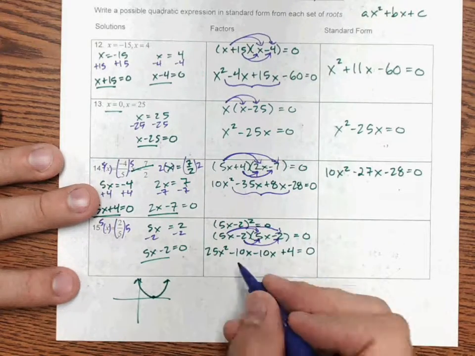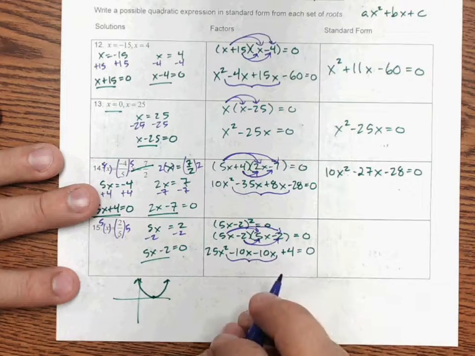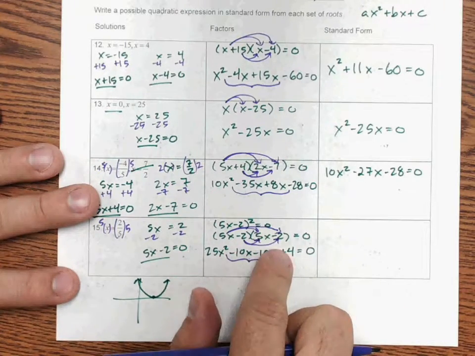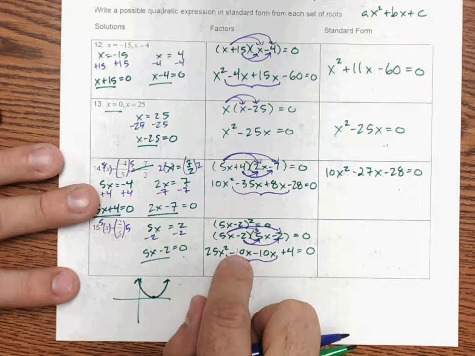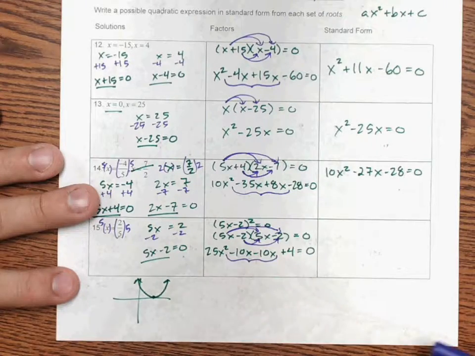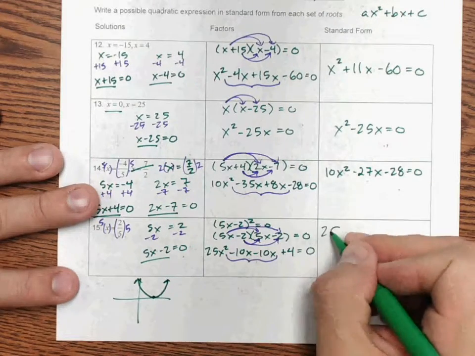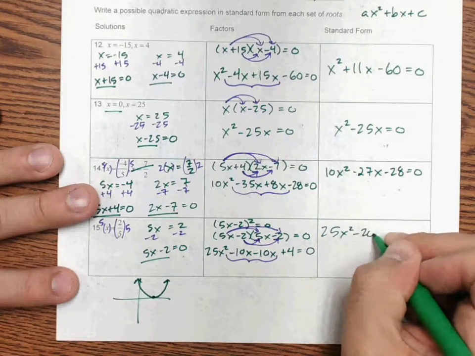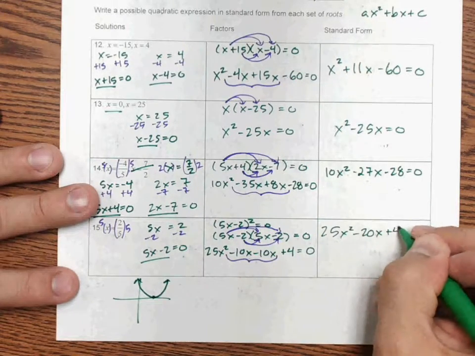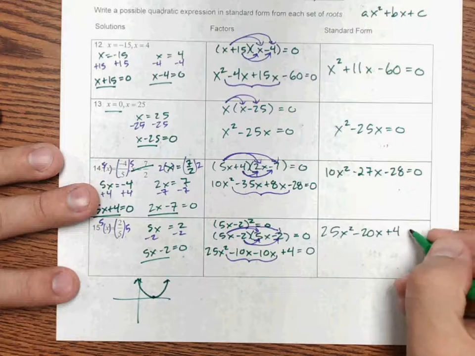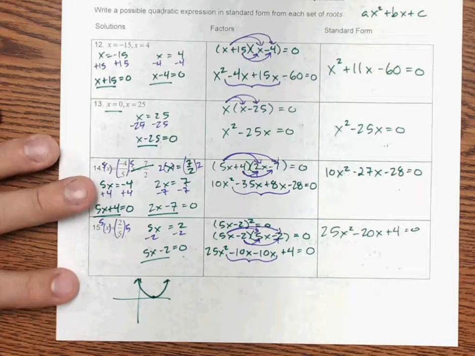Now, we still need to combine these terms in the middle. They do not cancel out. They are the same sign, which means we're starting at negative 10 and we're taking more away. So negative 10 minus negative 10 is going to be negative 20x plus 4, and that's going to equal 0, and that's my final answer.